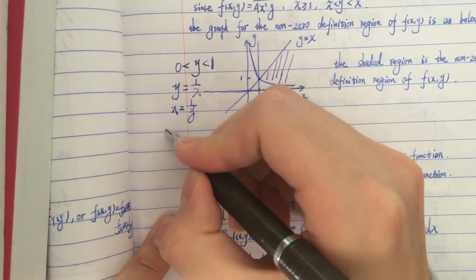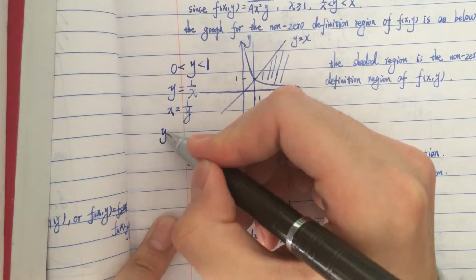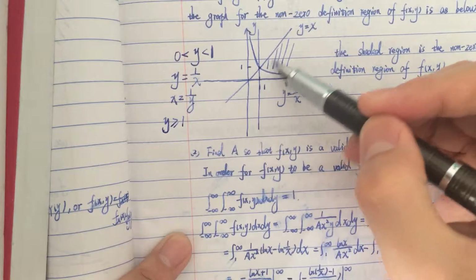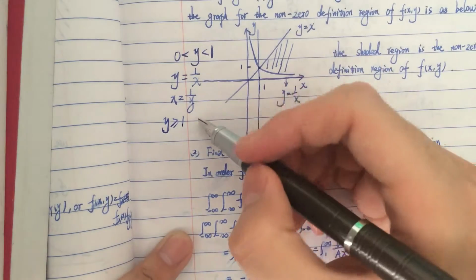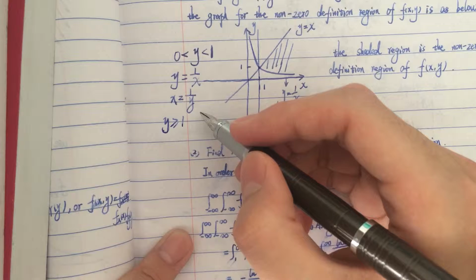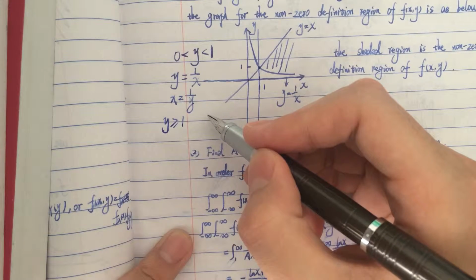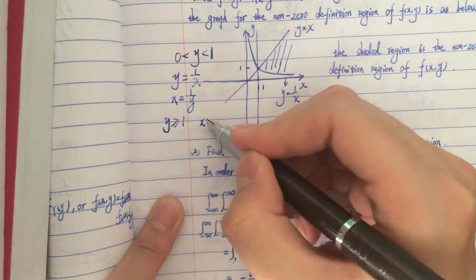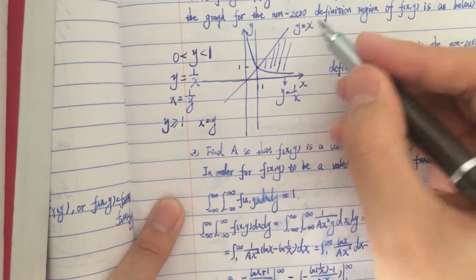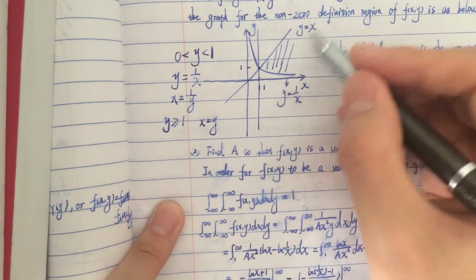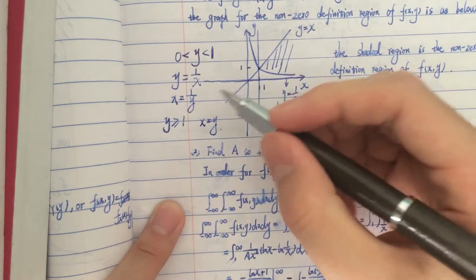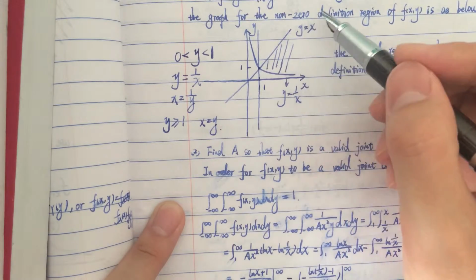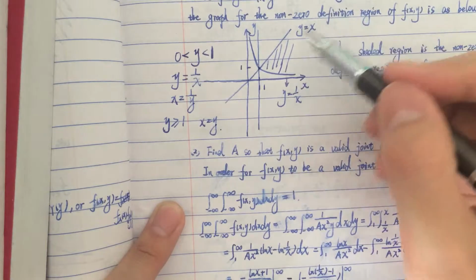And when y is larger than 1, the curve corresponding to it is like this one. So the lower limit of integration is x of y, we get this from this curve, and the upper limit of integration will be infinity, as this curve has shown.